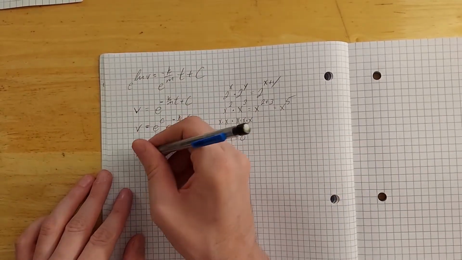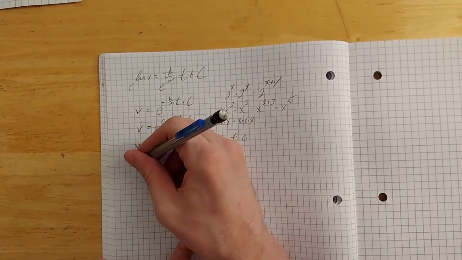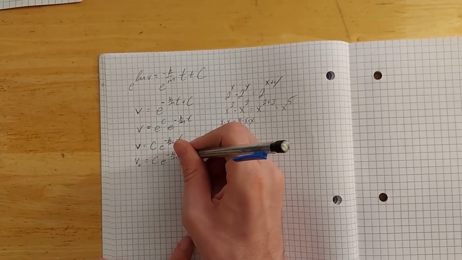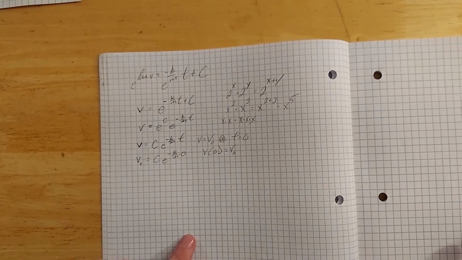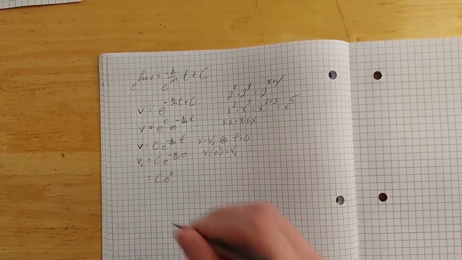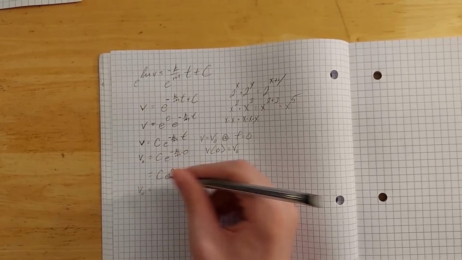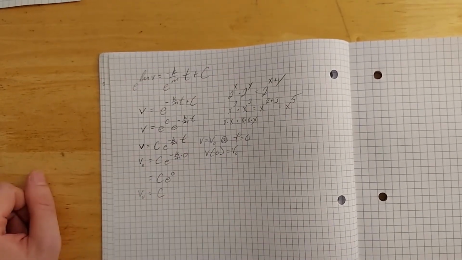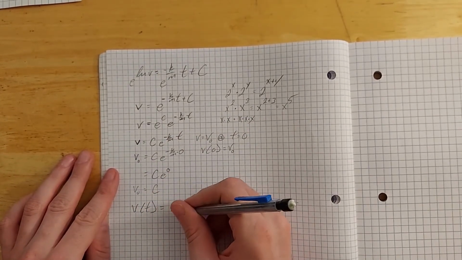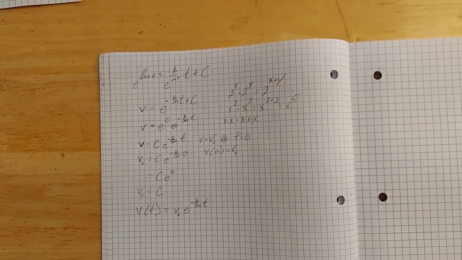So then we can say, our velocity is going to be v naught at time t equals 0. So I'm going to plug in a 0 for t. That negative k over m times 0 is 0. It's going to be equal to c e to the power of 0. Well, e to the power of 0 is 1. So c times 1 is just c. So c is equal to v naught. That means we can rewrite this as v as a function of time is equal to v naught e to the negative k over m t. And that's our equation.